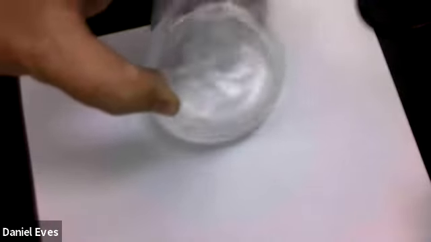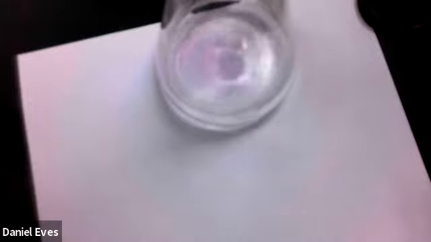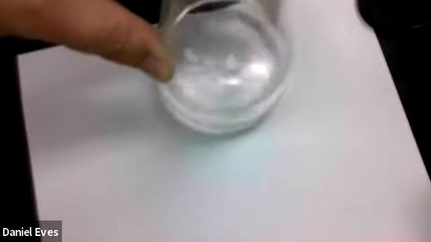A nice pink there. It's going away pretty good. Okay, we're getting to 30, so we're going to start slowing it down. Slower now. Looks like the pink color is going away after the drops.